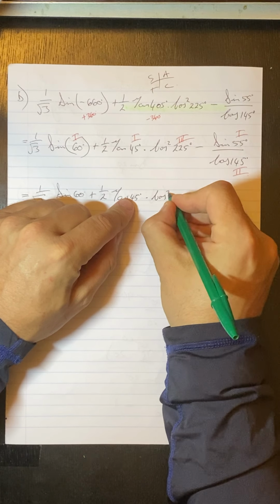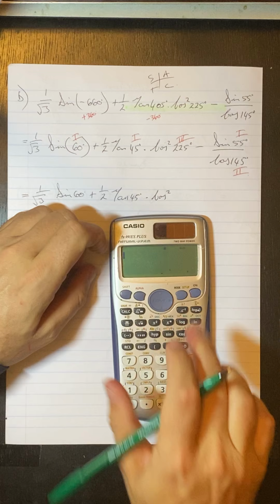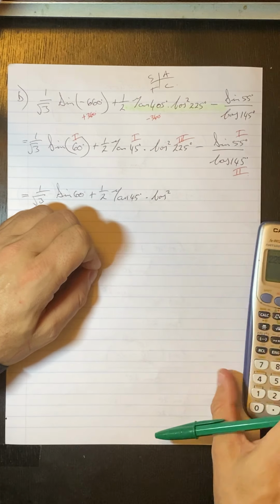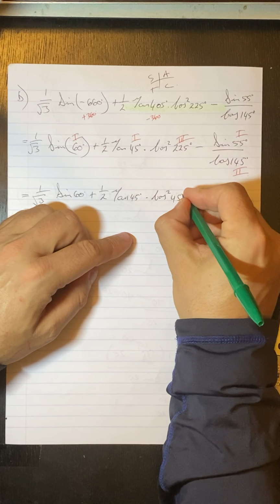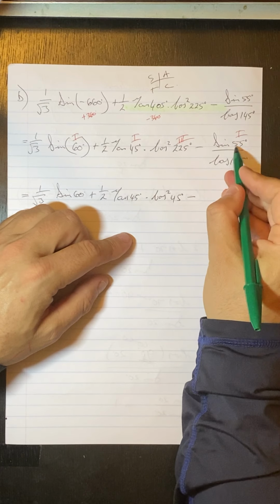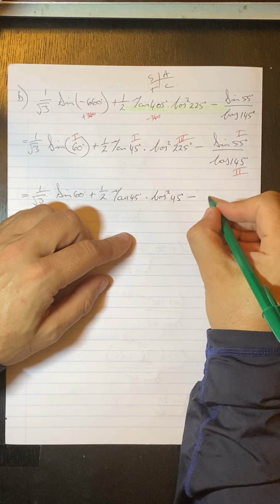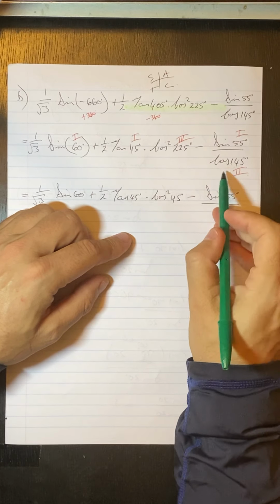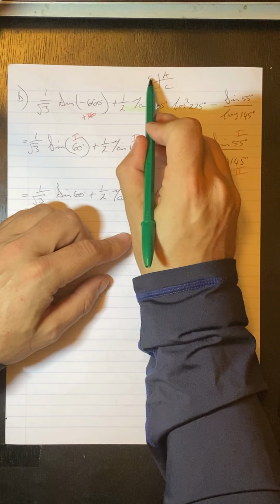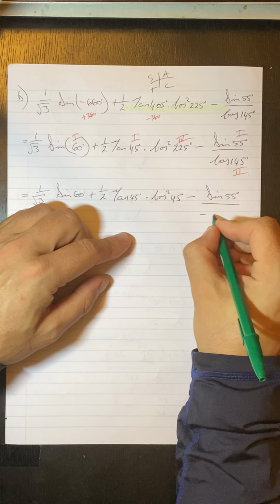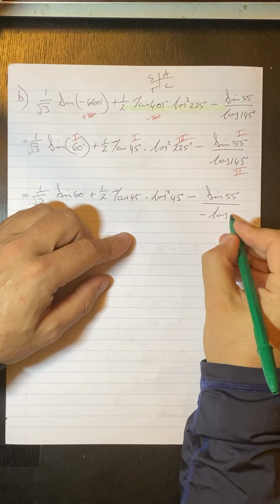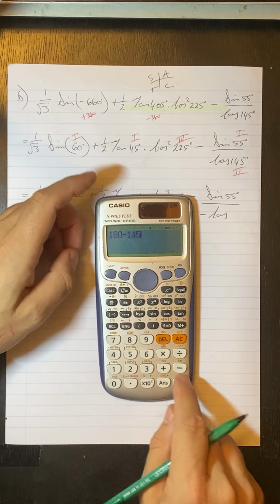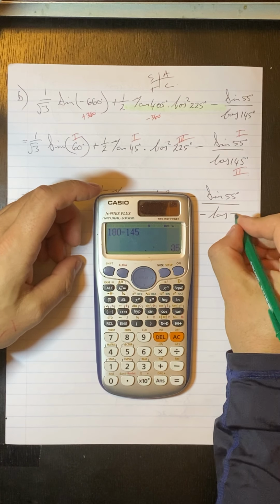So cos squared, to reduce that, we say 225 minus 180, and we get 45, minus, that one I don't have to worry about, it's already acute. Cos in the second is negative, so this will be a negative cos. To reduce that, we say 180 minus 145, and we get 35.